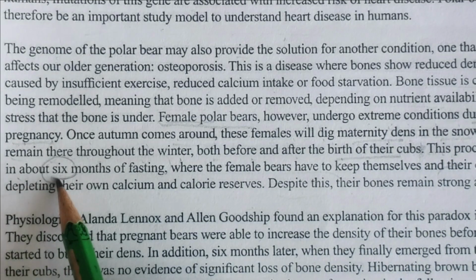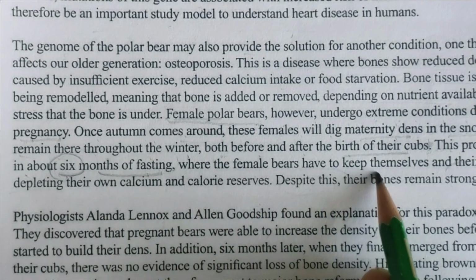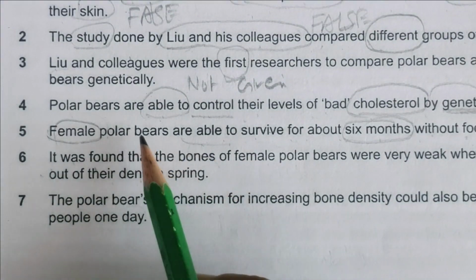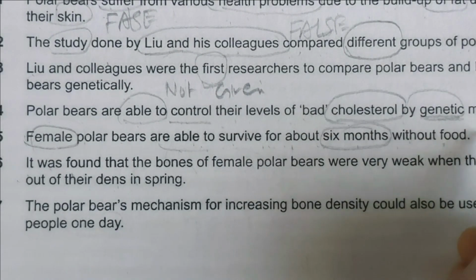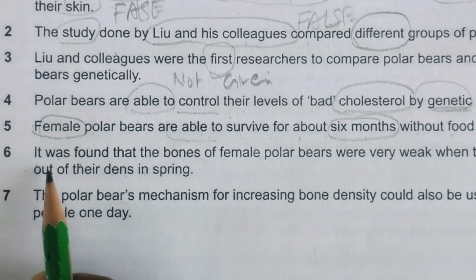This process results in about 6 months of fasting. When the females come out alive. Okay, so yes, it is: are able to survive for about 6 months without food. So it means this is true. Okay, so now move on to the next question.